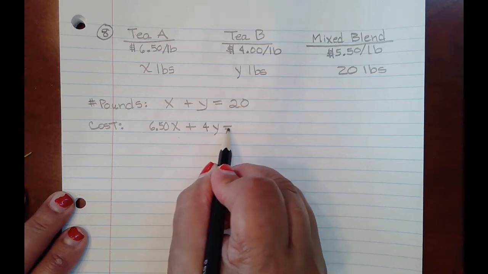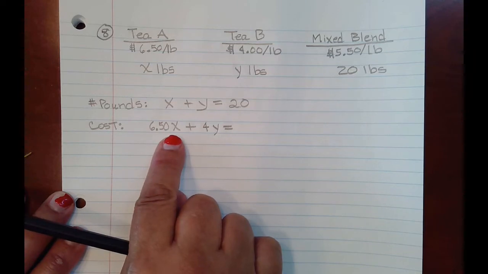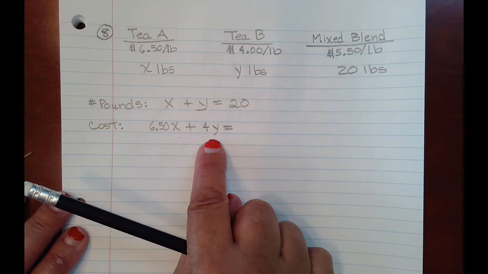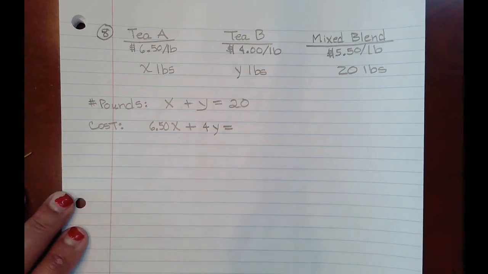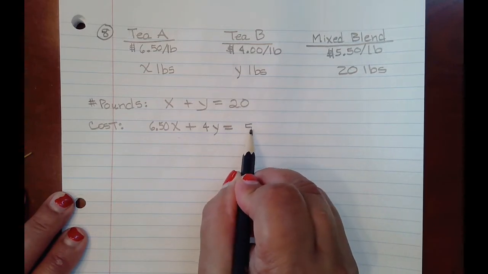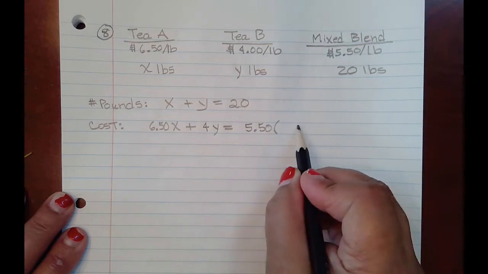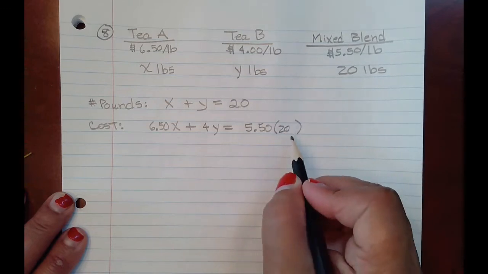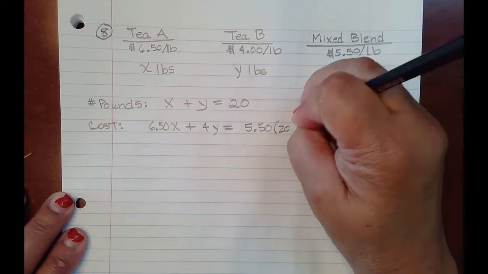And we do know that however much of the brand A tea that we use, it'll be $6.50 per pound. However many pounds of the brand B tea that we use, it'll be $4 times however many pounds of that brand we use. And that will be equal to a cost of $5.50 per pound of the mixed blend. But for the mixed blend, we do know that we want 20 pounds. Okay, so we have two equations now, and we are going to solve this system. So let's clean this up a bit.